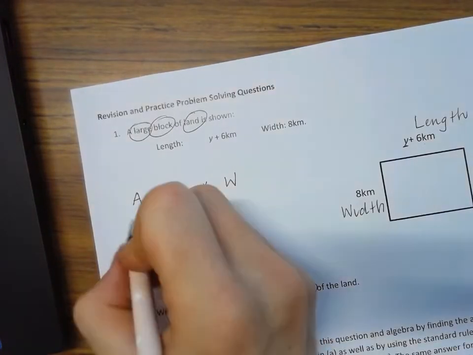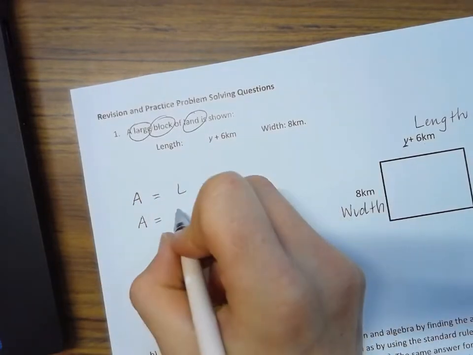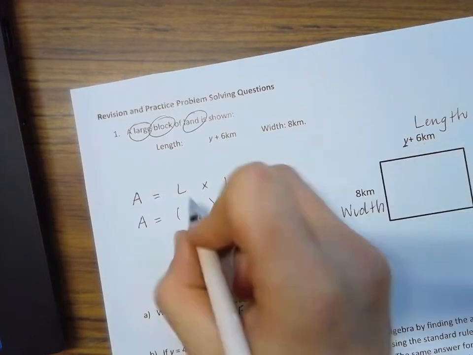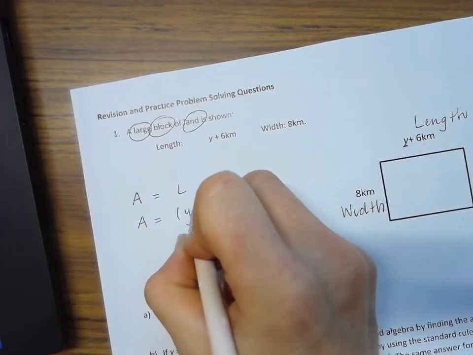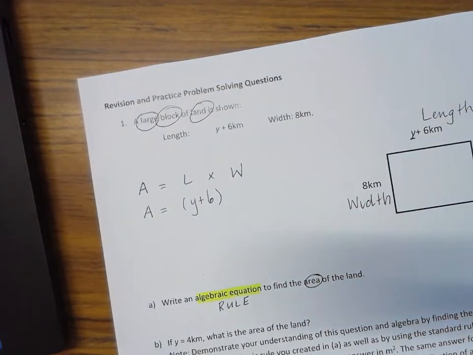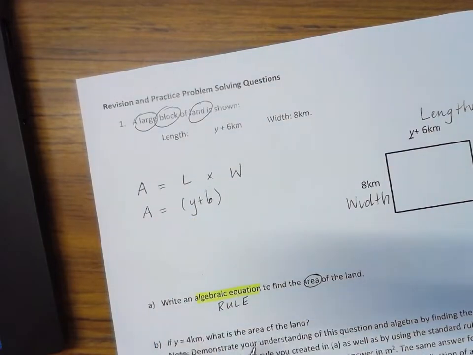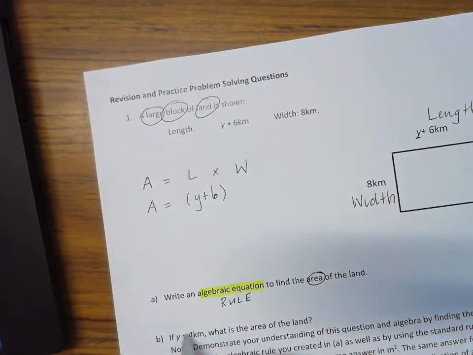Okay, let's accept that the area is unknown, and let's also accept that in this situation our length has a variable in it, and its value is y plus 6 kilometers. So the length isn't 6 kilometers, the length is bigger than 6 kilometers because there's a value here we add on.